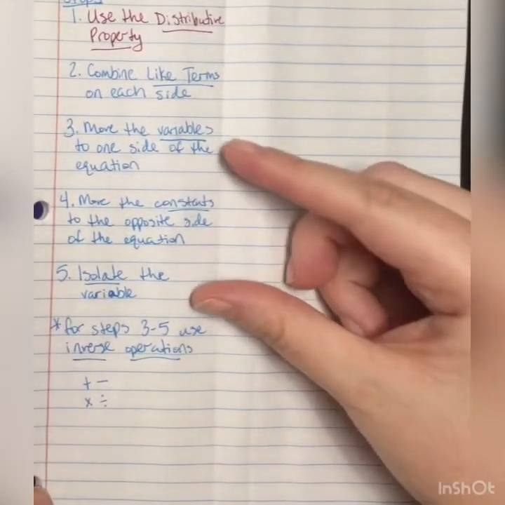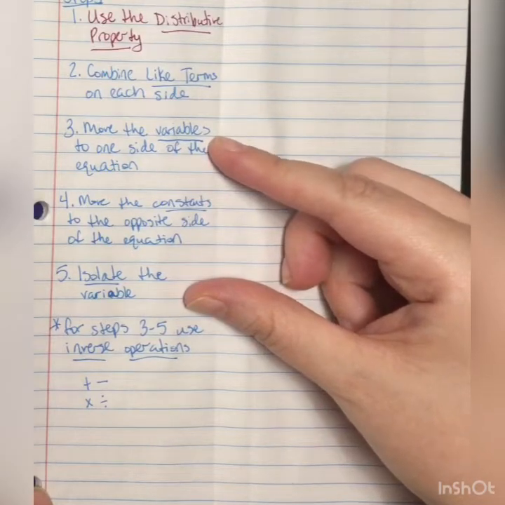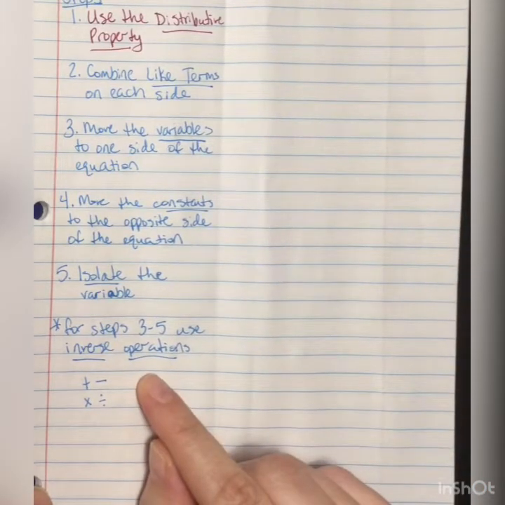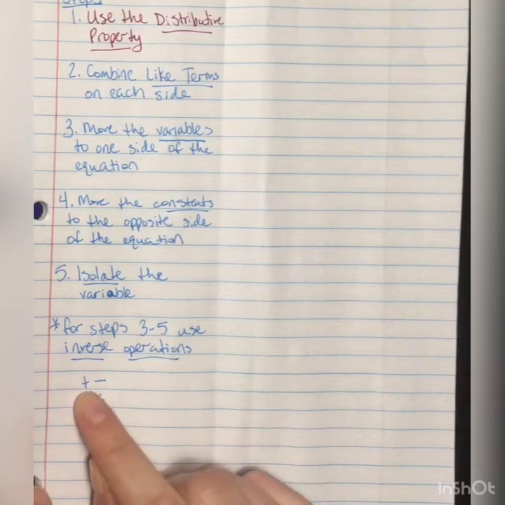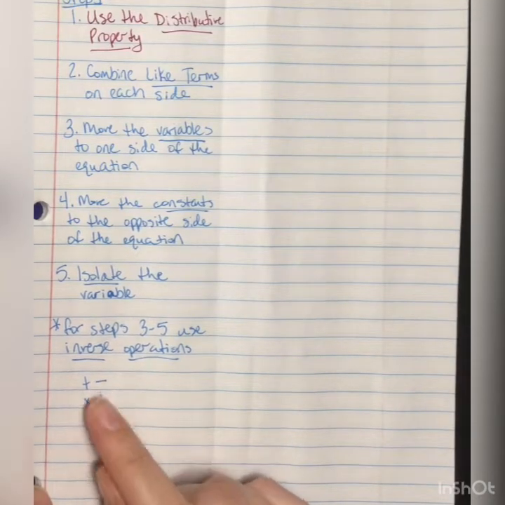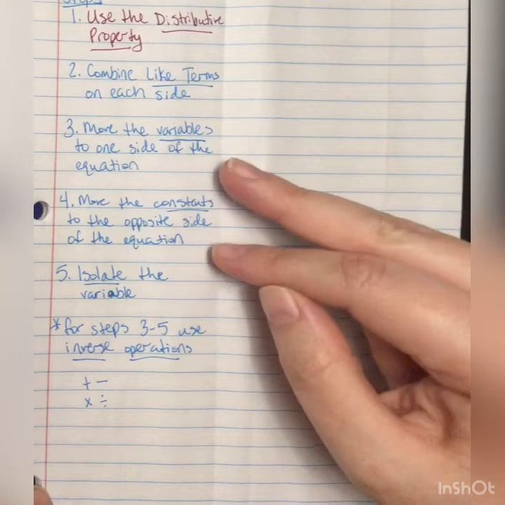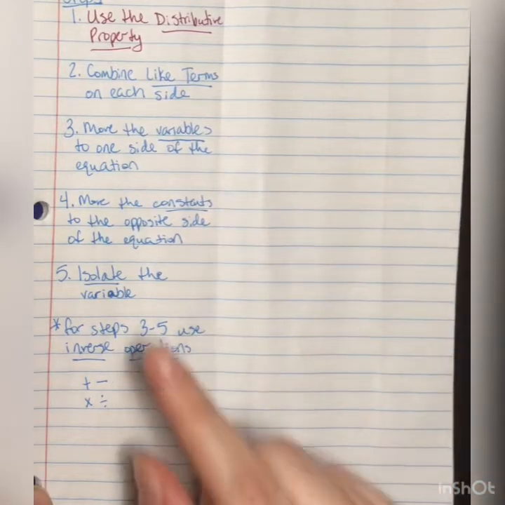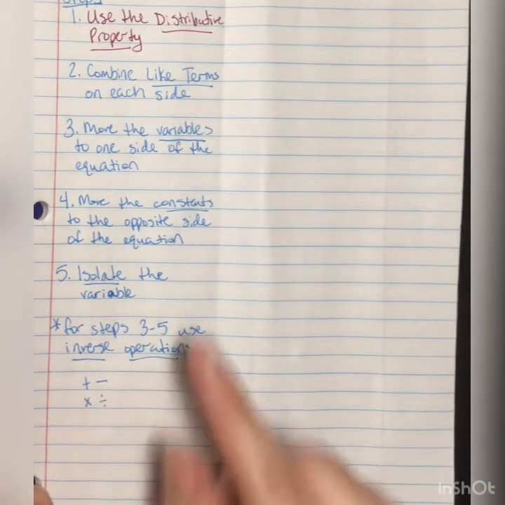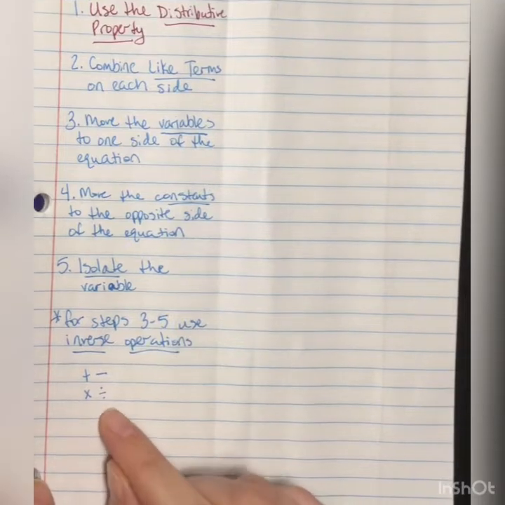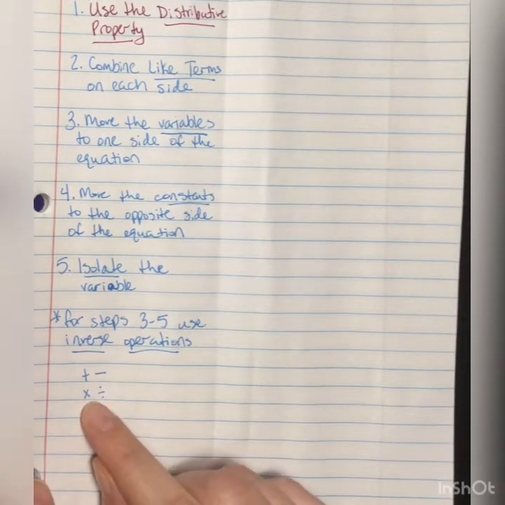So in order to do steps 3, 4, and 5, we'll be using inverse operations. So the opposite of add is subtract, and the opposite of subtract is add. So you'll be using those for steps 3 and 4. And then to isolate the variable, for step 5, we'll be doing the opposite of multiply is divide, and the opposite of divide is multiply.